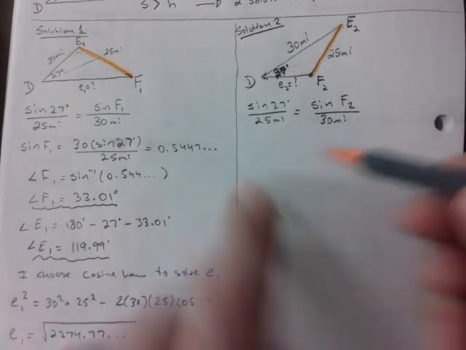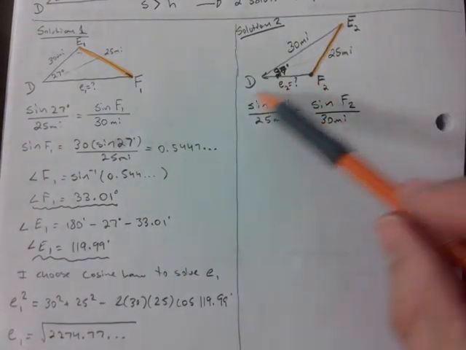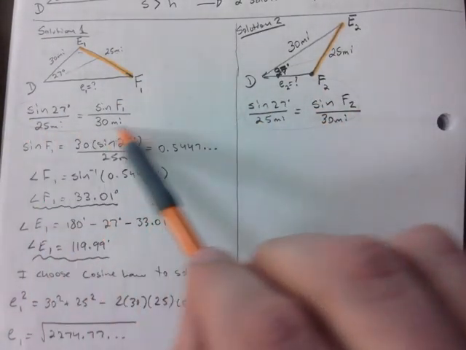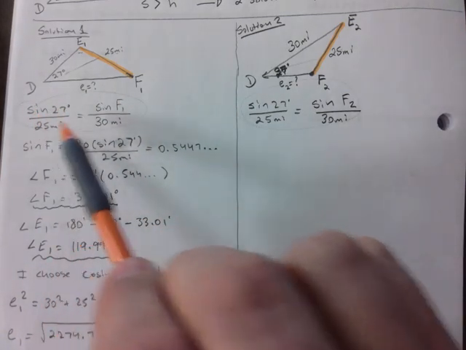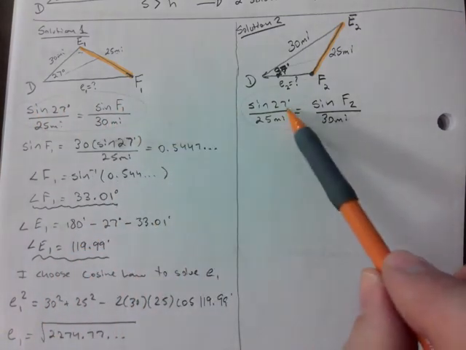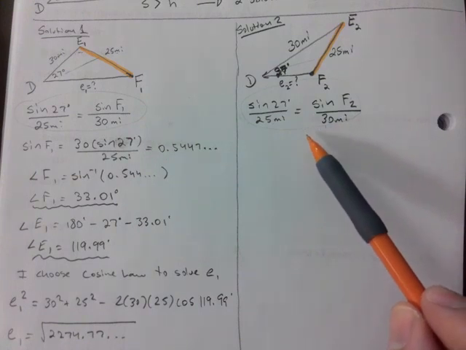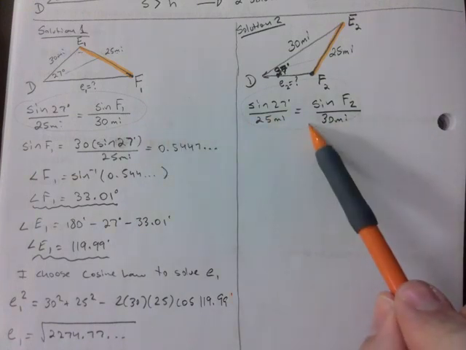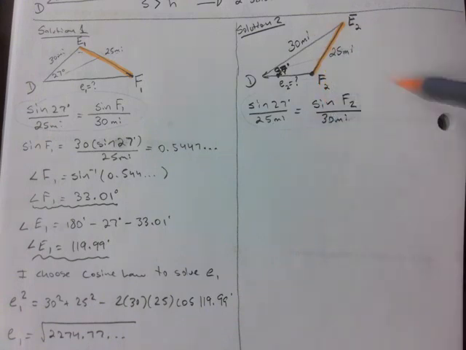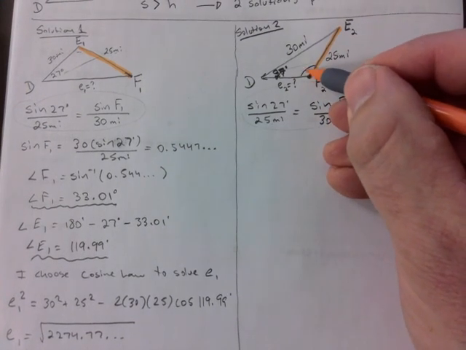So let's, wait a minute, look at this setup, and then look at that setup. 27, 25, F, 30. 27, 25, F, 30. Aren't we going to get the same answer? Don't you think we're going to get the same answer? But isn't this clearly an obtuse angle here?